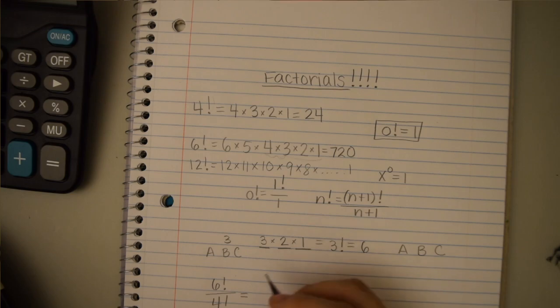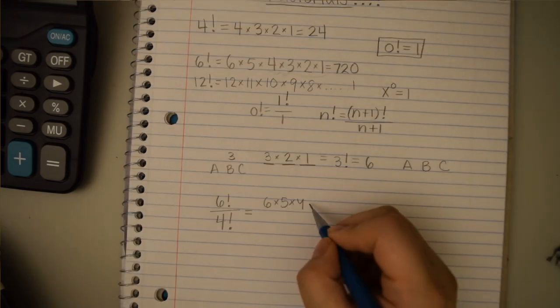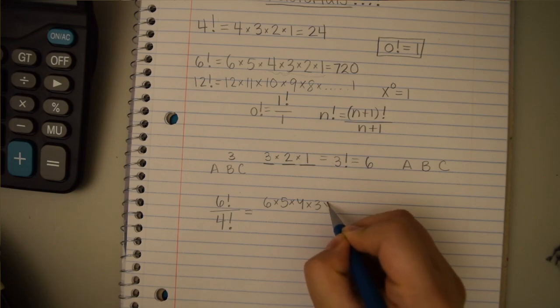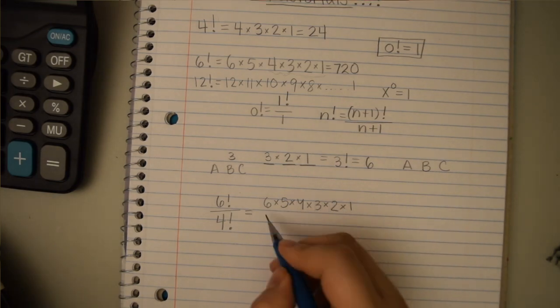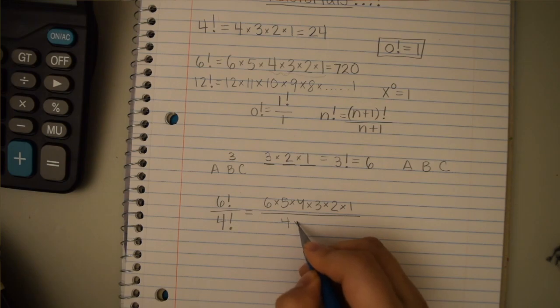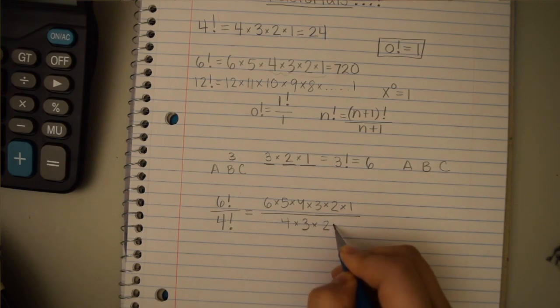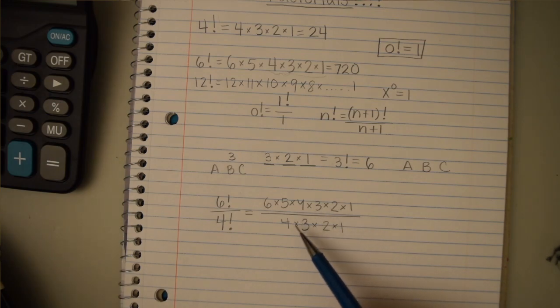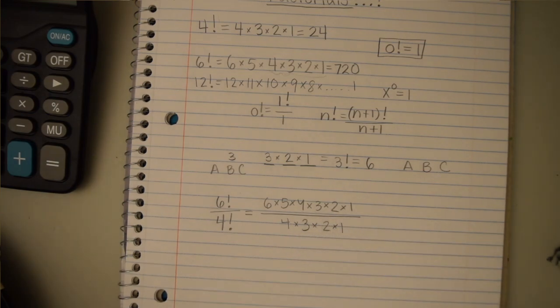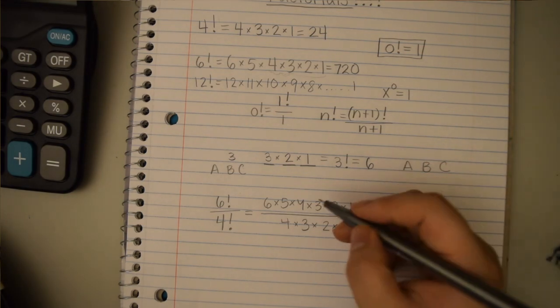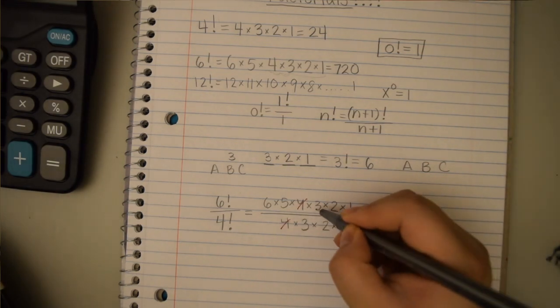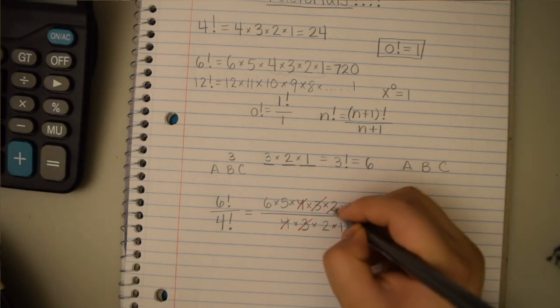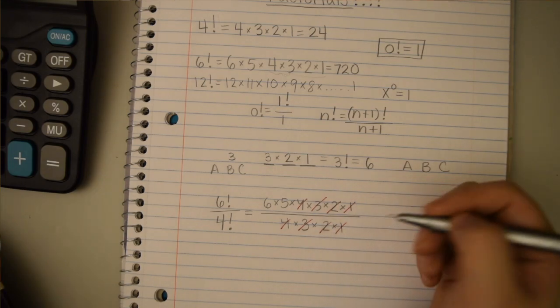So if I write 6 times 5 times 4 times 3 times 2 times 1 all over 4 times 3 times 2 times 1, because it's all multiplication and division here, we can have some canceling fun. So 4 and 4 cancel, 3 and 3 cancel, 2 and 2 cancel, and 1 and 1 cancel.